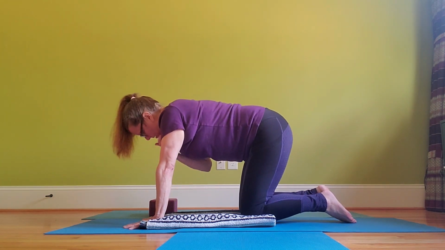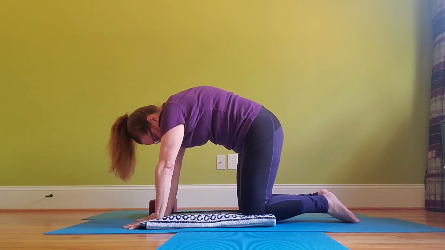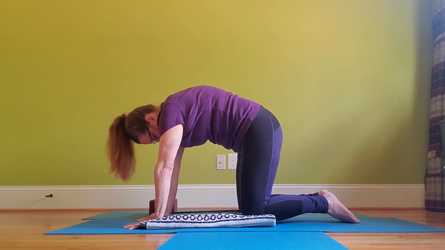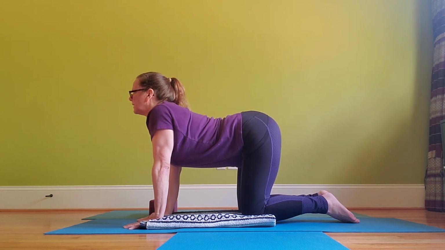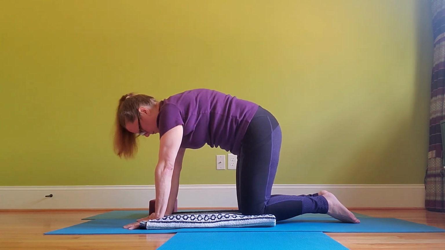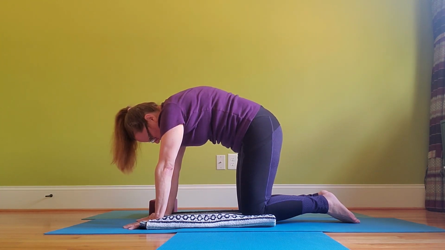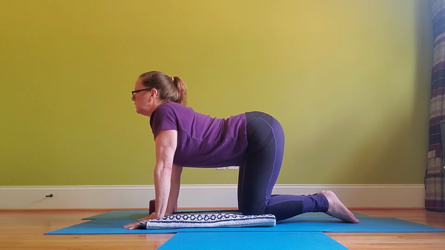So cat-cow. I'm going to arch the back up as the head and the buttocks go down, and then sway the back down as the head and the buttocks go up. And then just move that with your breath. Perhaps as the back is up, this is exhale, head is down. And then as the head is up, this is inhale. So breath moving with the head.